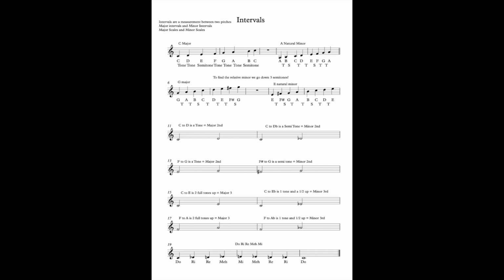Let's have a look on the row just below. We have F to G. F to G is a tone and it's a major second. F, G, F sharp, G, F sharp, G, semitone, minor second, okay?